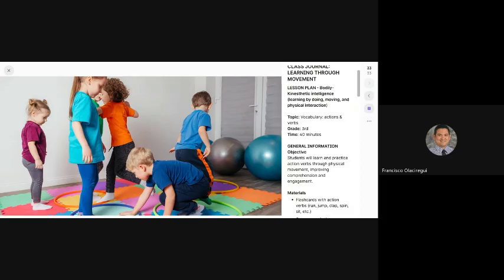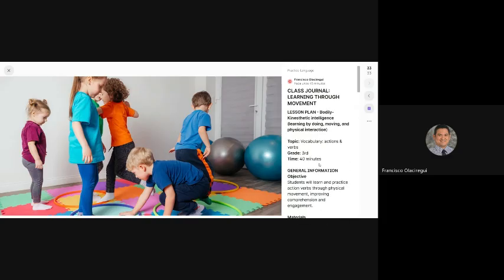Well, I have some general information, which is the objective: students will learn and practice action verbs through physical movement, improving comprehension and engagement. The materials needed for this class are flashcards with action verbs: run, jump, clap, spin, sit, etc. Open space in the classroom, so you have to move the desks and all the utility from the classroom. You have to move it aside.